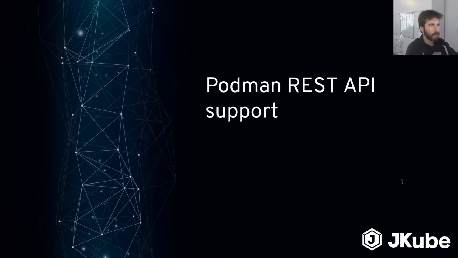So today we are going to show a few improvements that we've done in JKube in order to support the new REST API provided by Podman 2.0. Right now we are trying to find ways to better integrate Podman with JKube in order to build container images. The first step was to fix a few issues that prevented the new REST API from working with JKube, even with hard-coded configuration. We did this this sprint, and let me show you how you can configure JKube to make this work.